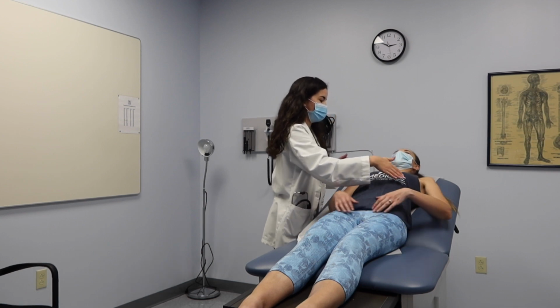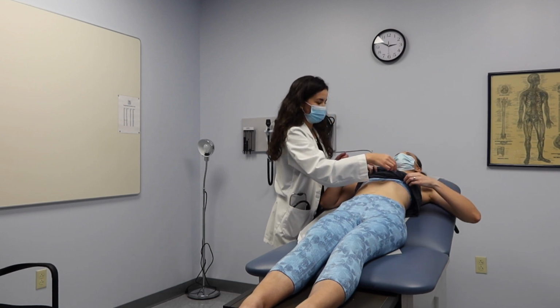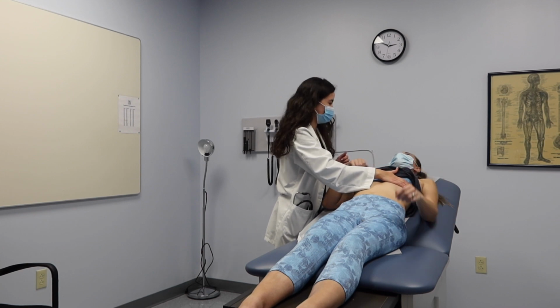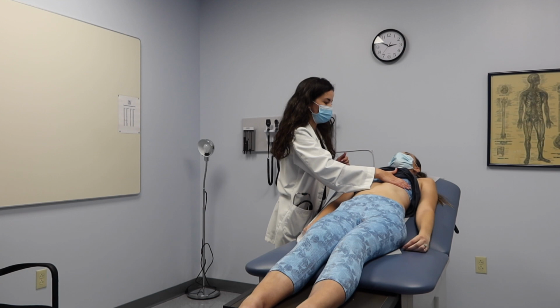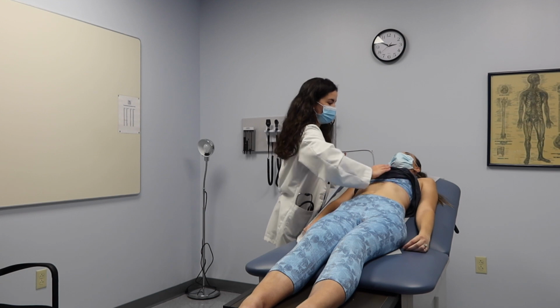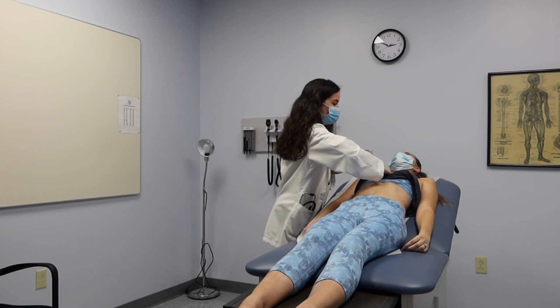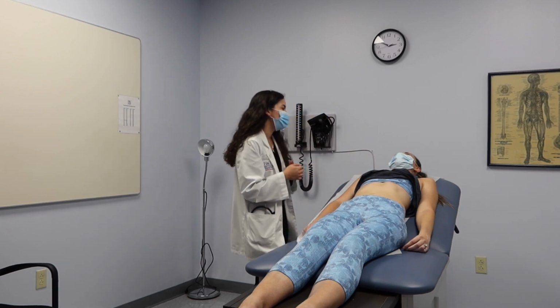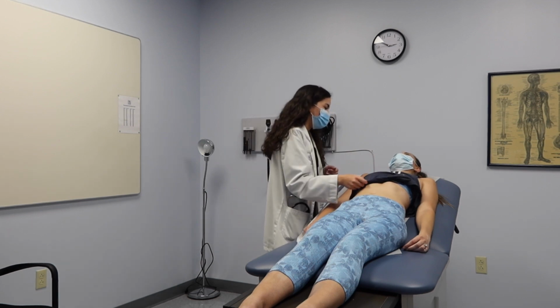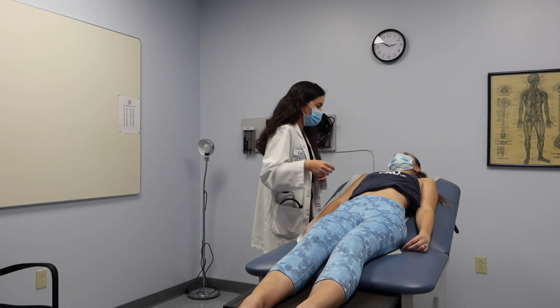Can you lift your breast for me? Like this, right? And I'm palpating for the PMI at the fifth intercostal space and midclavicular line. No heaves, lifts, or thrills on palpation. And now I'm going to take a listen.